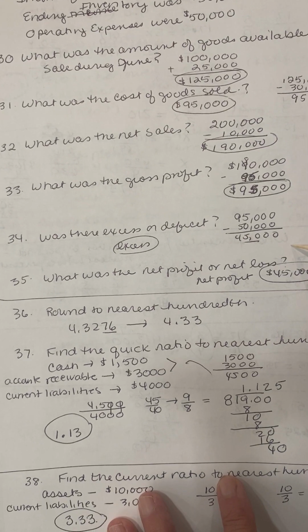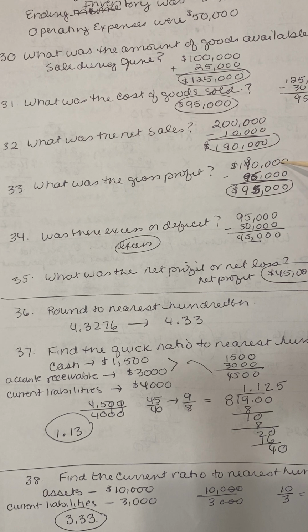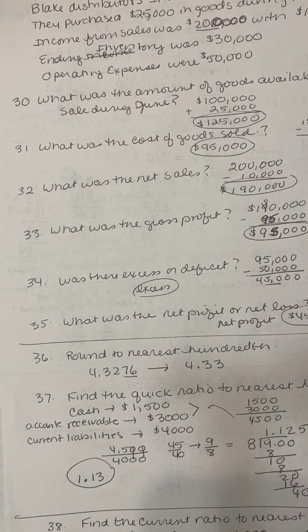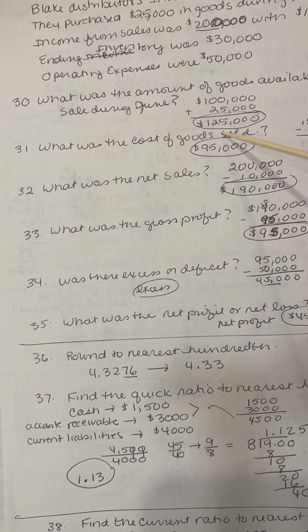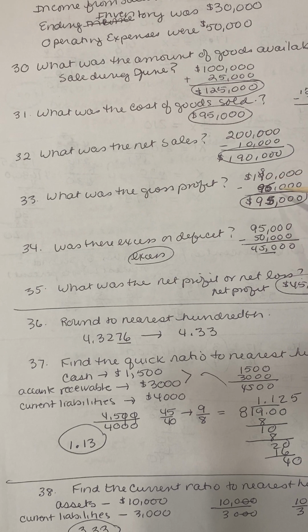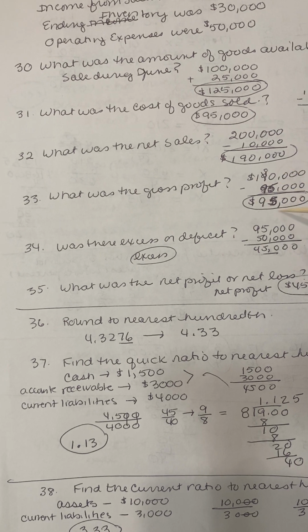So number 33, what was the gross profit? So for the gross profit, we have 190,000 here for net sales, right? And then we're going to have to subtract the cost of our goods, because we got to pay for our goods, right? We paid something for the cost of our goods before the time. We paid $95,000. So to find out our gross profit, we're going to take 190,000 minus 95,000, which was our goods sold, and we do that. You see how I borrowed and everything.